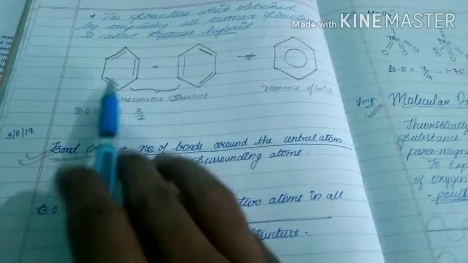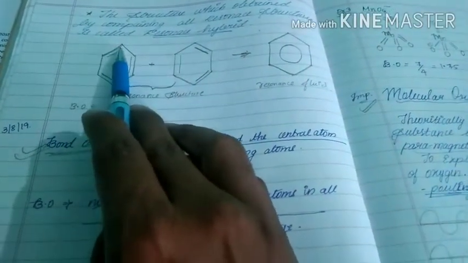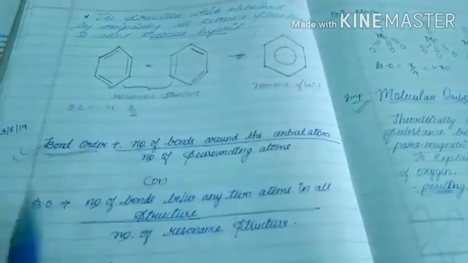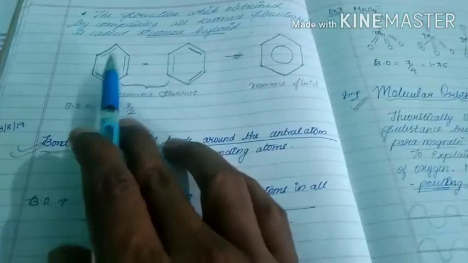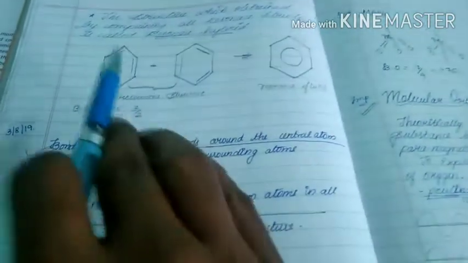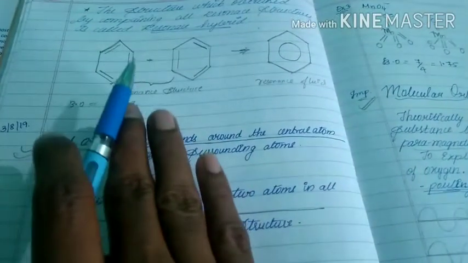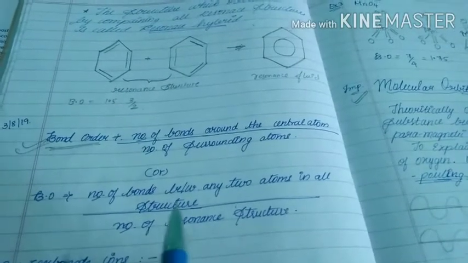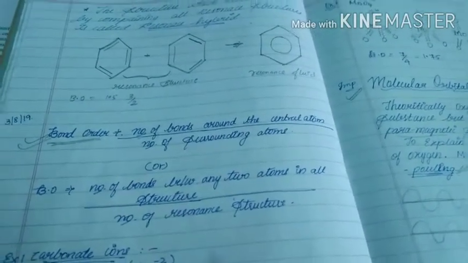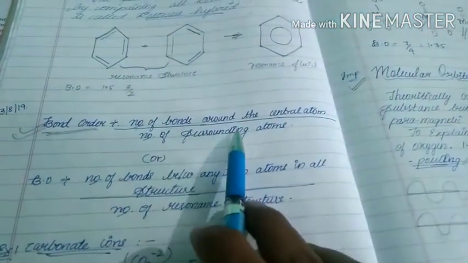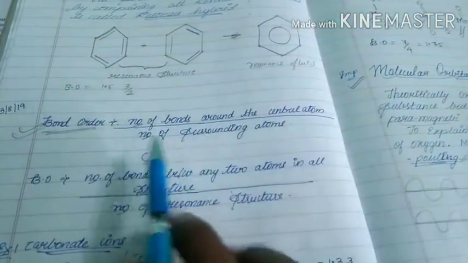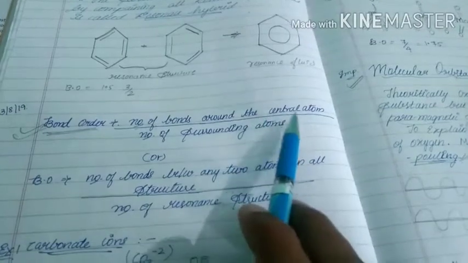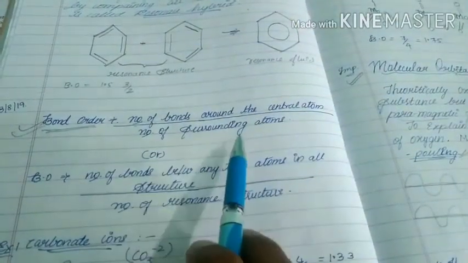But in this case, if you consider this structure, between these two carbon atoms, two bonds are present. But if you consider this structure, between these two atoms, one bond is present. Then what about bond order here? 2 or 1? We can't say exactly. In resonance structures, to calculate bond order, we have to use one formula. That is, number of bonds around the central atom divided by number of surrounding atoms.